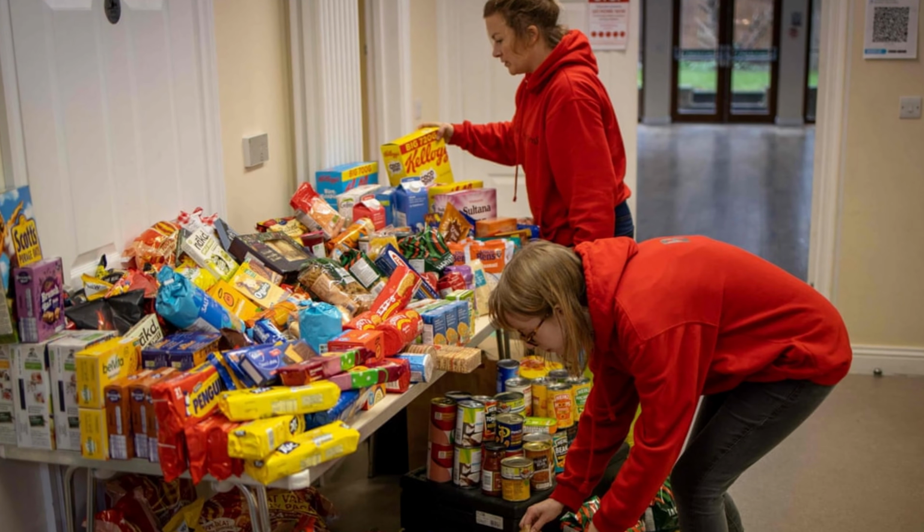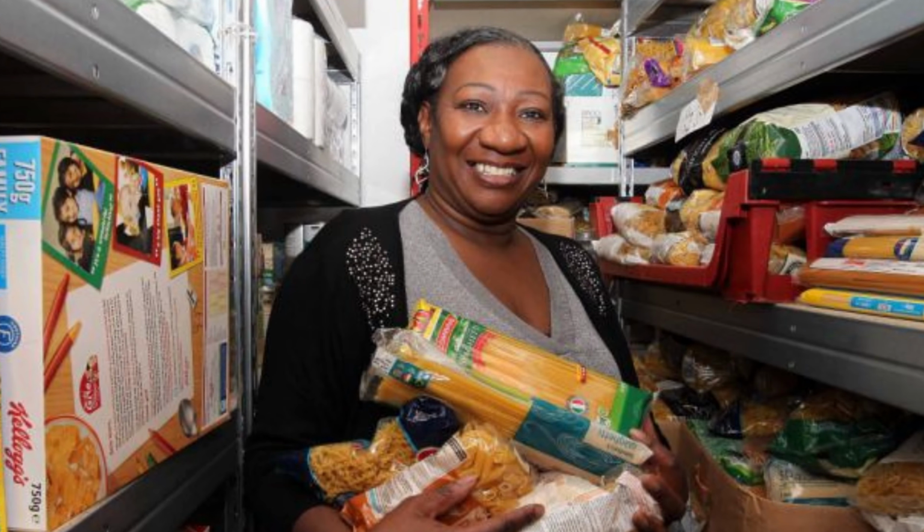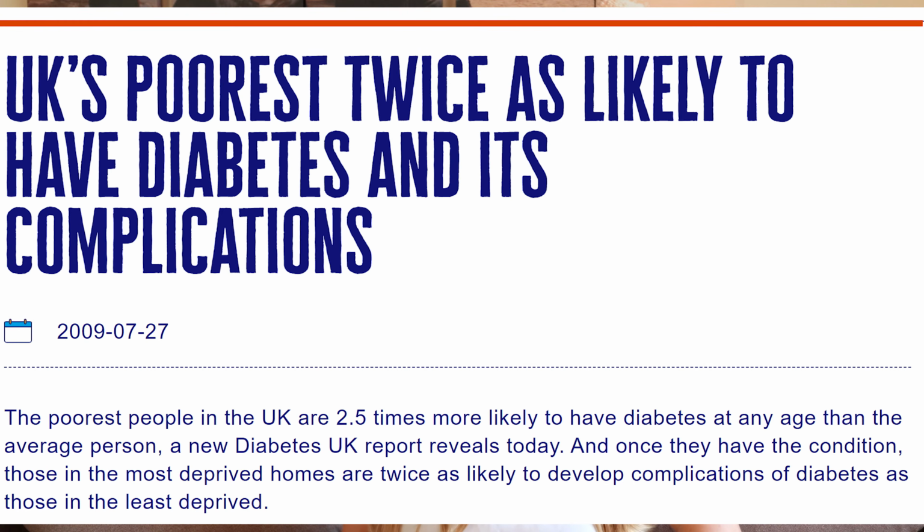And then people on a low income receive support from the government. More bread, pasta, rice, sugar, and potatoes. So I'm not surprised that people on a low income are more at risk for developing diabetes. According to this report from Diabetes UK, the poorest people in the UK are 2.5 times more likely to have diabetes compared to an average person.